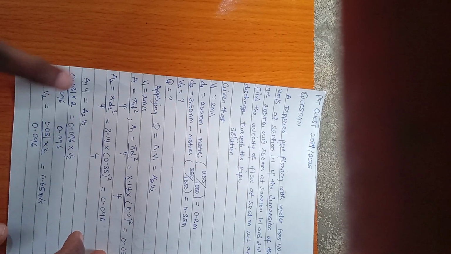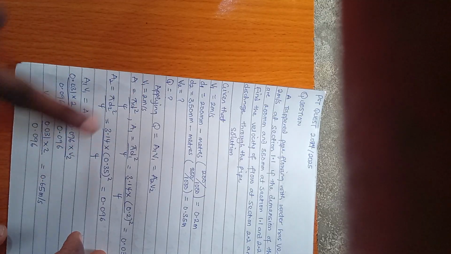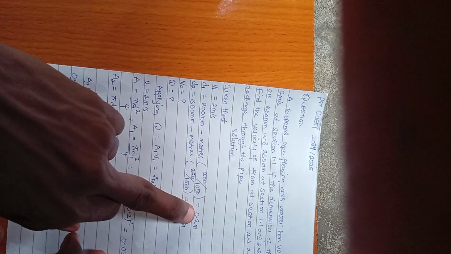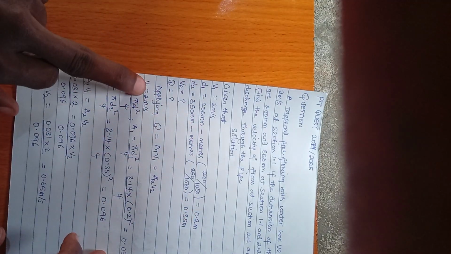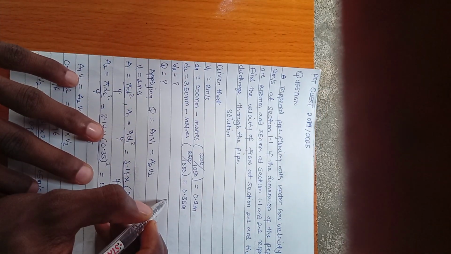Since v1 is larger than v2, that means when the diameter was 200 millimeter, or 0.2 meter, the speed was higher. Let me illustrate it like this.